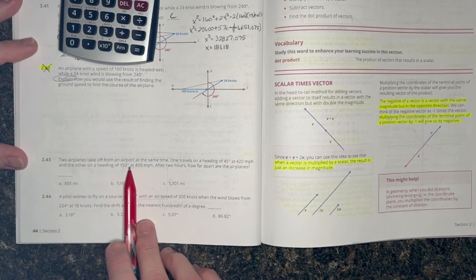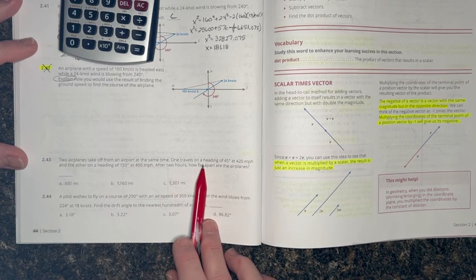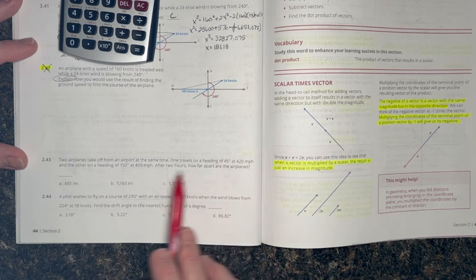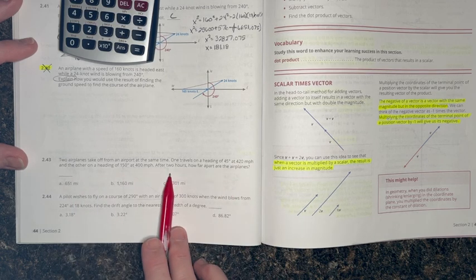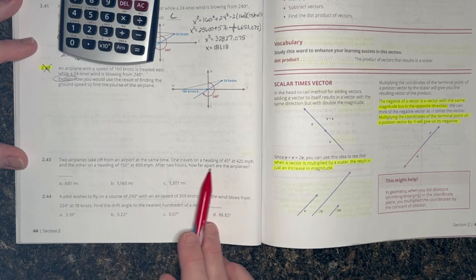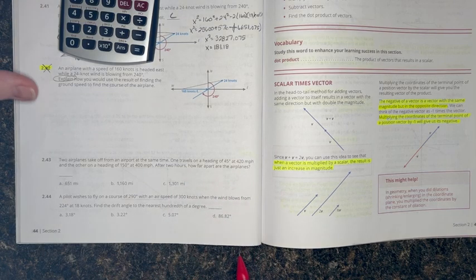Two airplanes take off from an airport at the same time. One travels on a heading of 45 degrees at 420 miles per hour, and the other at a heading of 150 at 400 miles per hour. After 2 hours, how far apart are the airplanes?